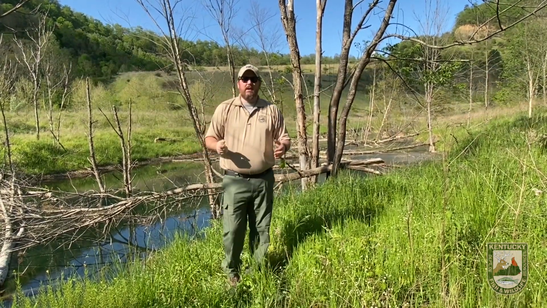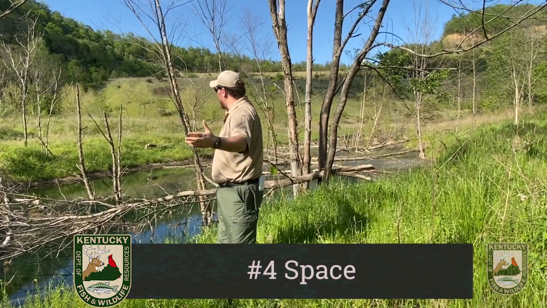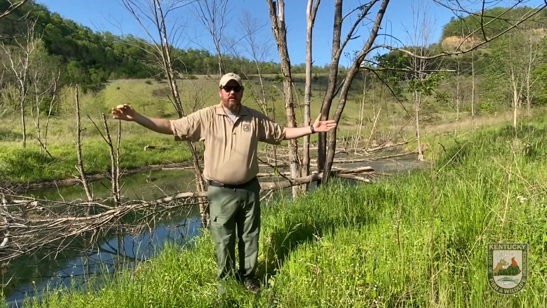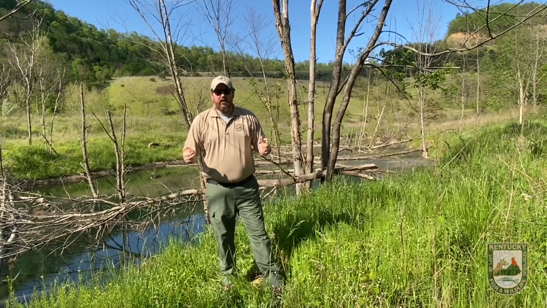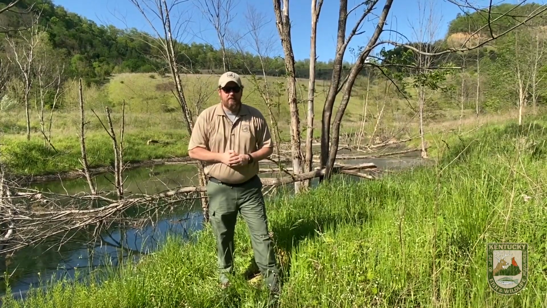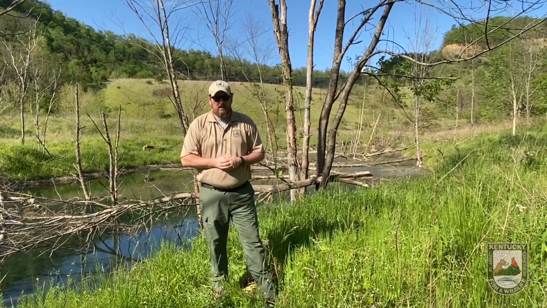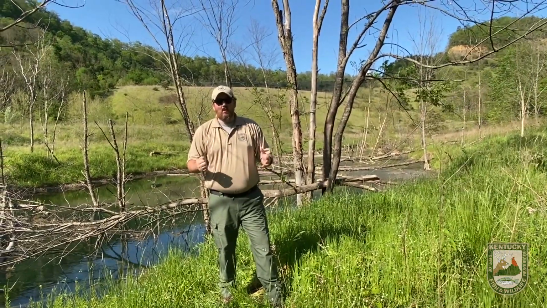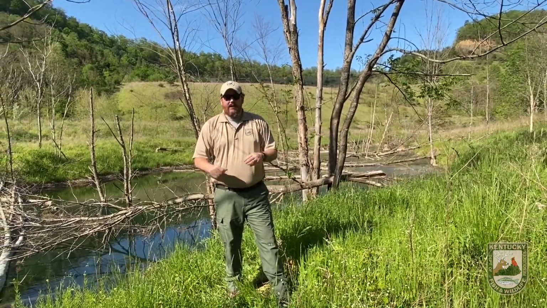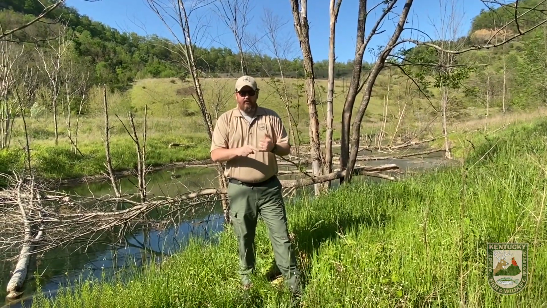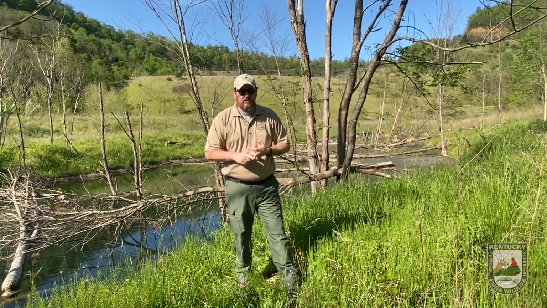And then the last thing we're going to talk about is space. Obviously, you can see there's a bunch of space here for many animals to live. So with this, we'll use bears for an example again. A male bear's typical home range is 80 to 100 square miles. They need that space in order to find their food, water, cover, stuff like this in order for them to live.